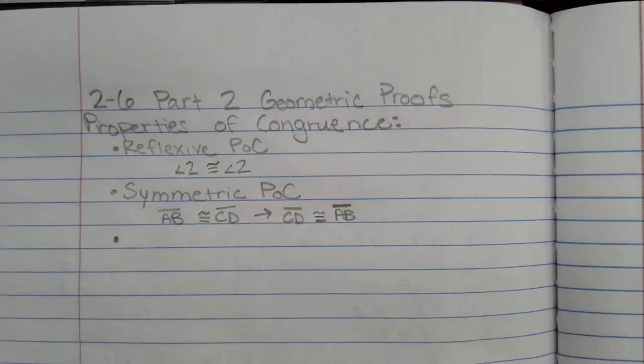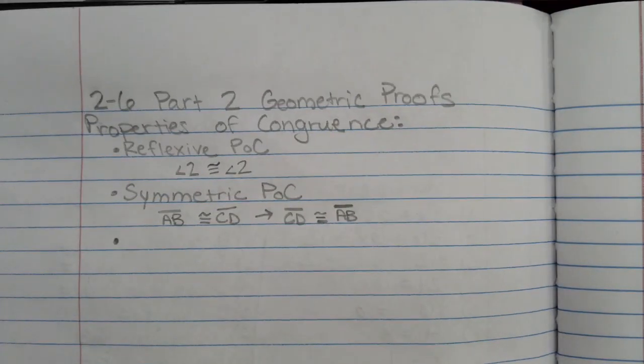It's not as much as there was for equality. Property of congruence is transitive.